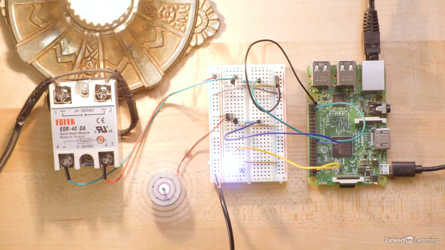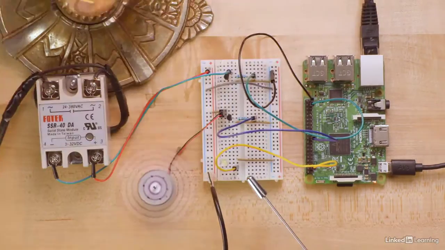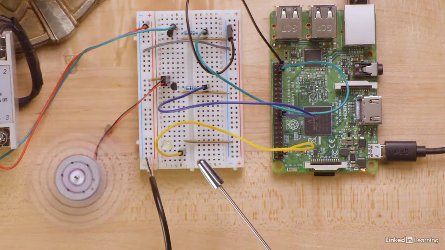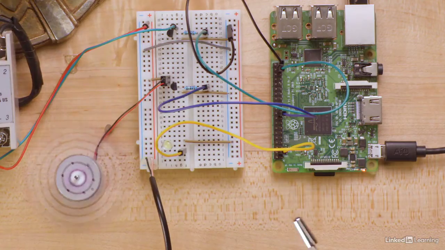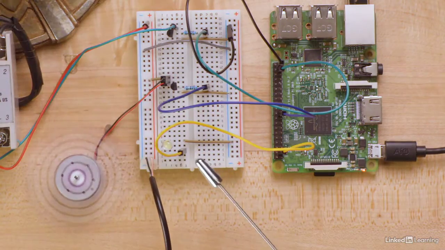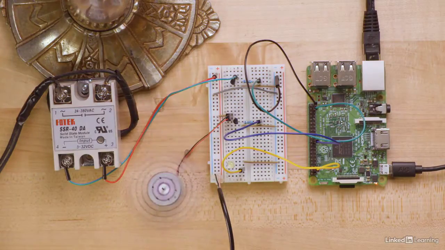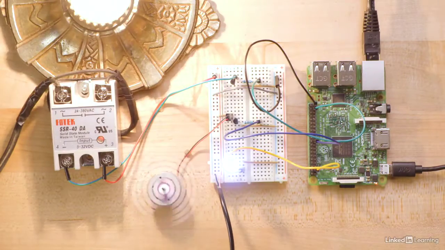First, the simplest circuit, the one with the LED, doesn't use a transistor. Instead, it just connects from the Raspberry Pi to the LED. We don't need a transistor in this circuit because we don't need more than 3.3 volts. The LED isn't going to draw more current than the Raspberry Pi can safely supply.